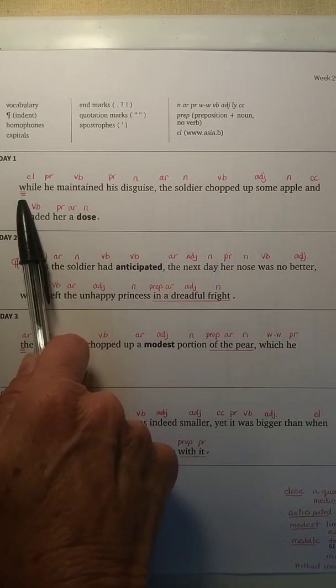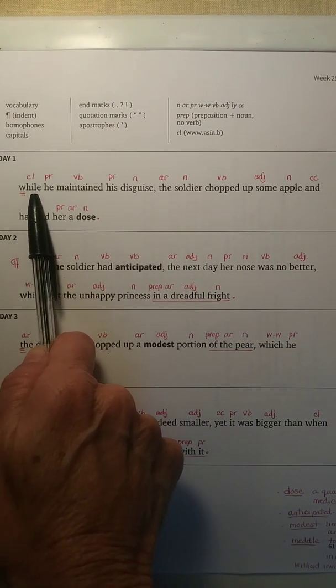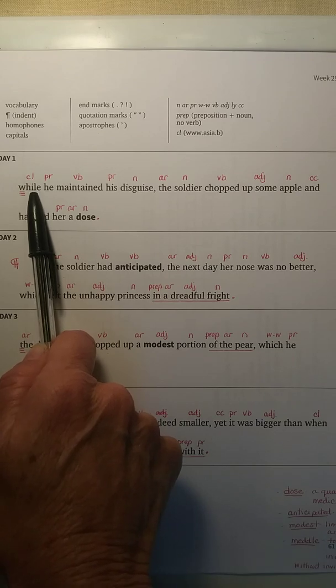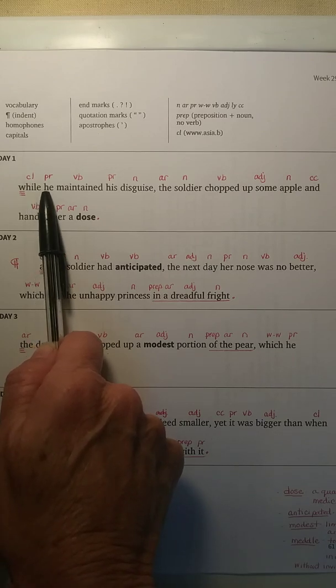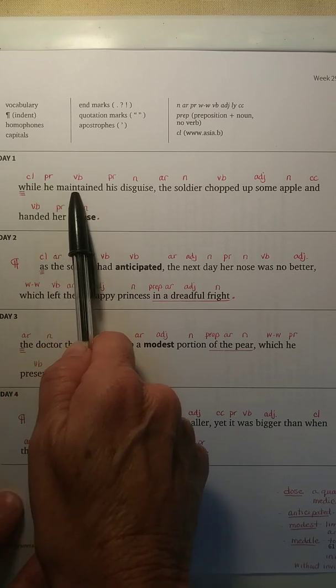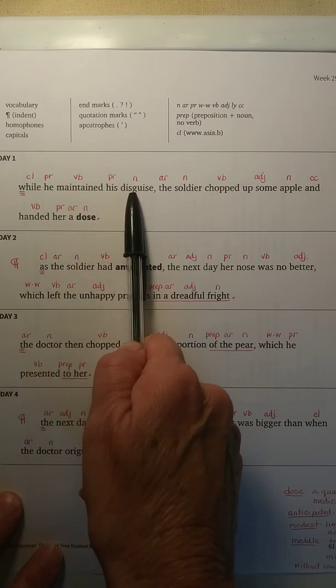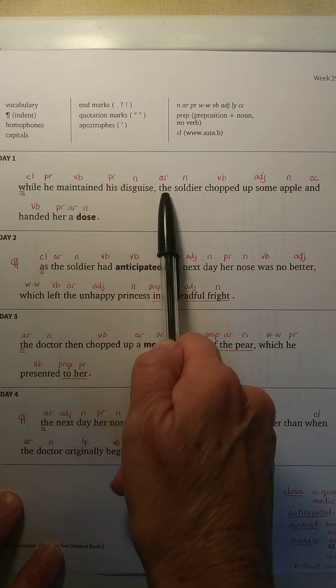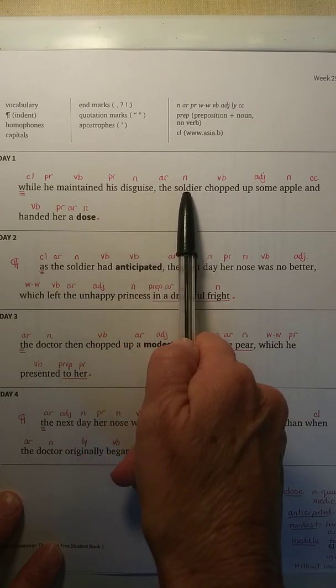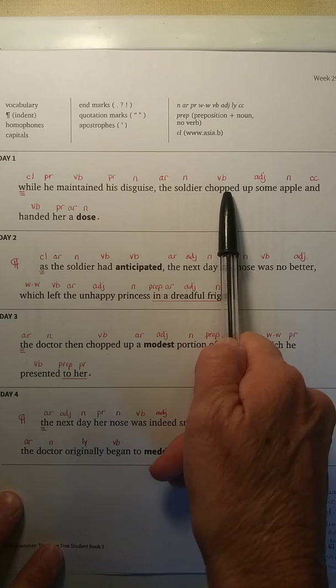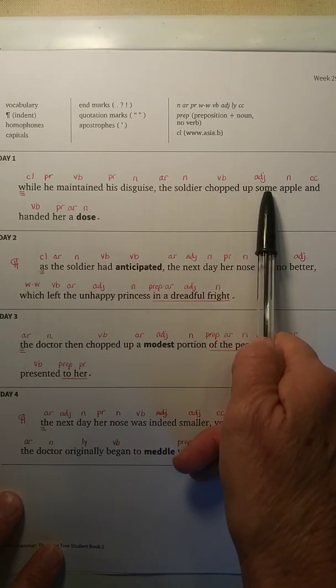So first of all, we're going to capitalize the word while. It's a clausal opener, and he is a preposition. Maintained is a verb. His is a preposition, and disguised is a noun. The is an article. Soldier is a noun. Chopped is a verb. Some is an adjective.